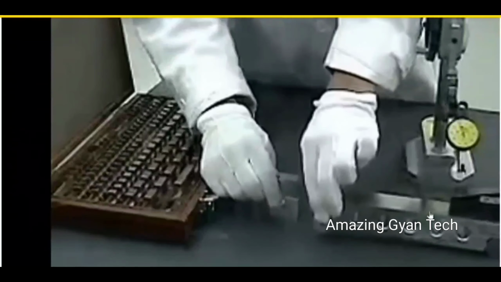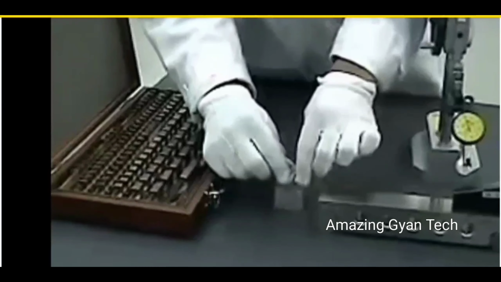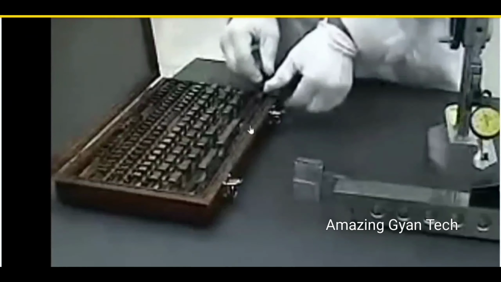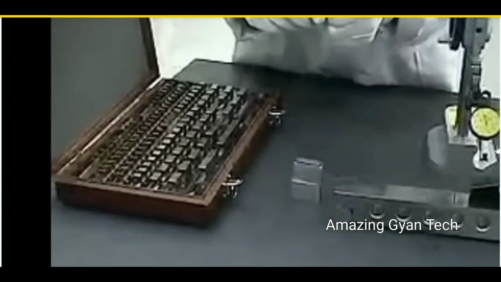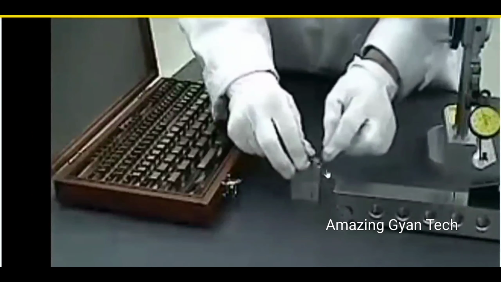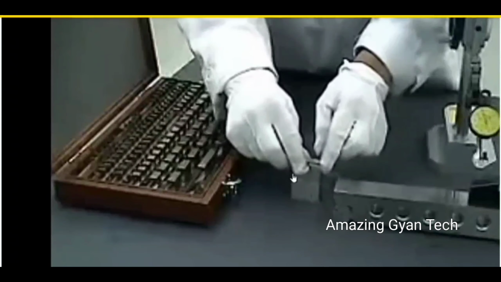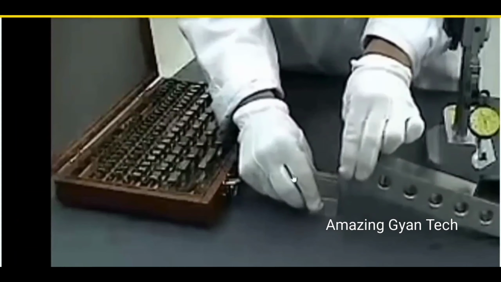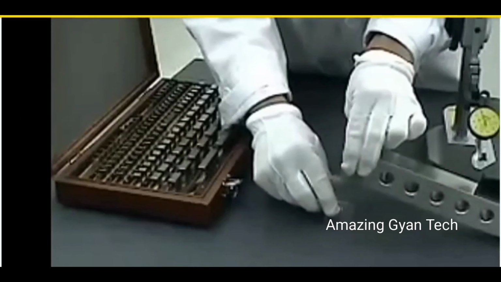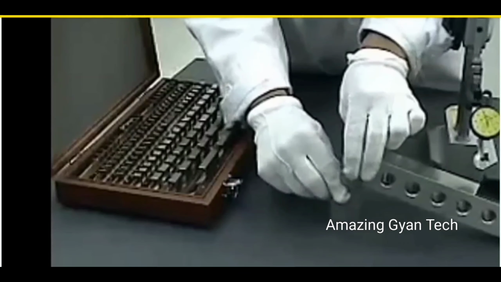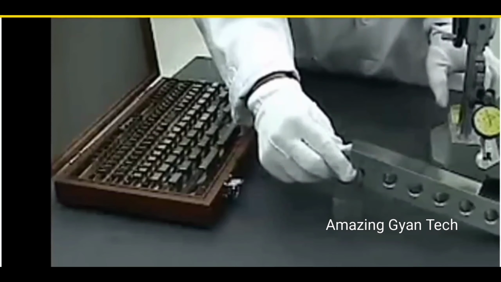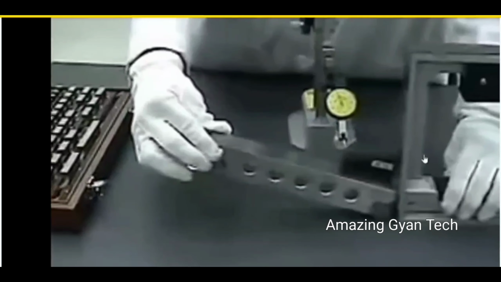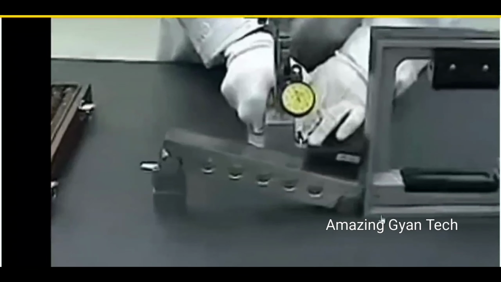So this is the sine bar, and the black one is the component. These are the slip gauges. He is going to take a new slip gauge because the variation was more. Again he lifts the sine bar and places it on the new height achieved using the slip gauges. Now he's trying to make this surface parallel again, and he's going to dial it out. He will do the same thing repeatedly until he makes sure that this top surface shows 0 deflection on the dial gauge.